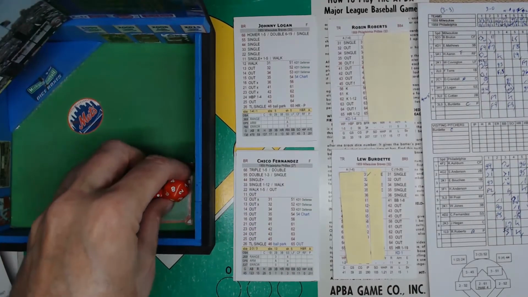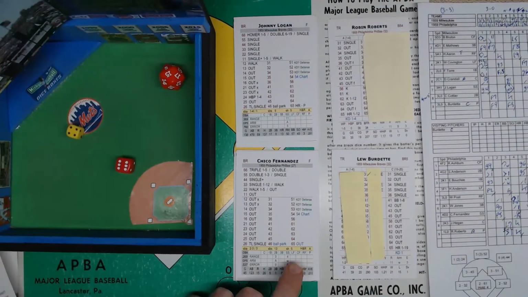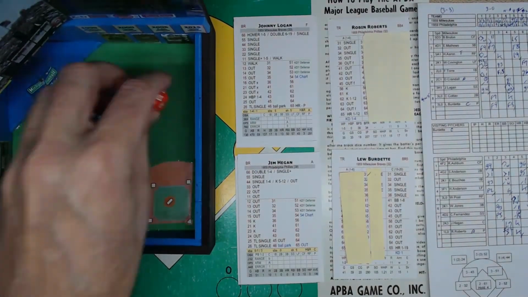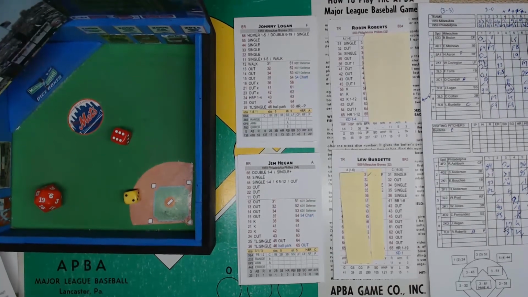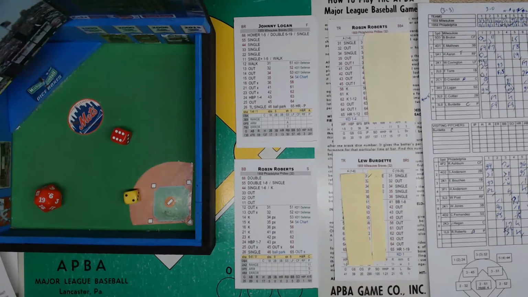1 out. Here is Fernandez, pitch from Burdett, 64, and that'll be a bouncer to short. Easy play for Logan. 2 out. And here's Jim Hegan. Jim Hegan with a 62, and that'll be a fly ball to right, shallow right, to end the inning. 3 up, 3 down. So a pop-up by Hegan ends the inning. And we go to the top of the 9th.